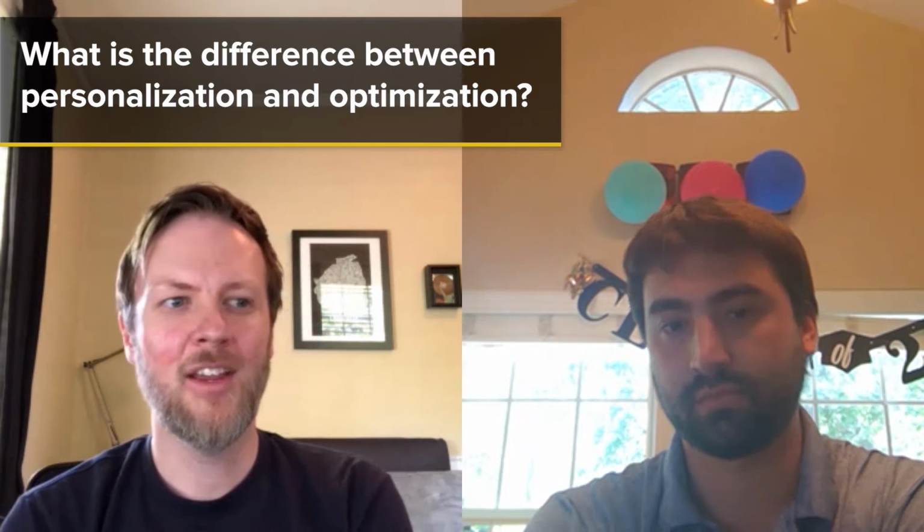You can think of optimization as the baseline. That is trying to make the user experience better across every audience, for every visitor. Those are things like improving your overall site navigation or your mobile app design or the page layout, stuff like that. Something that would apply to pretty much everyone.